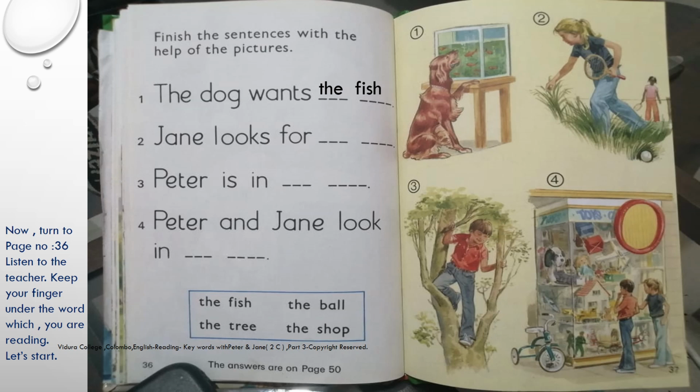So, the answer is the ball. Let's read again with the answer. Read with me. Jane looks for the ball.